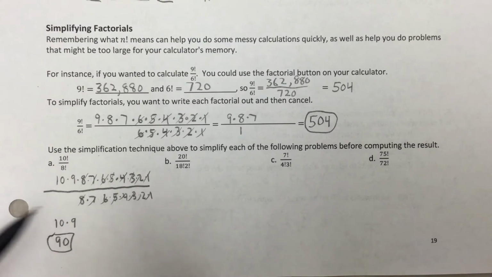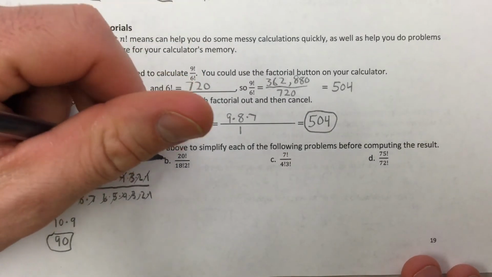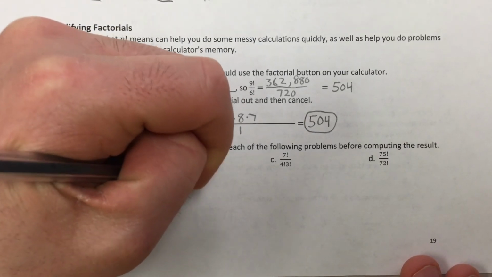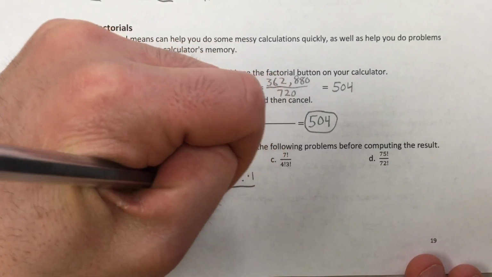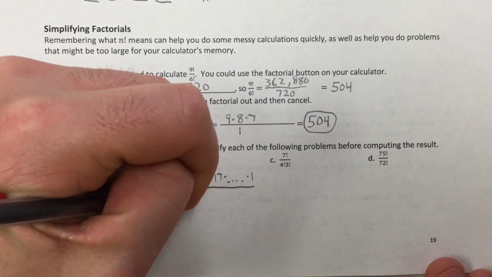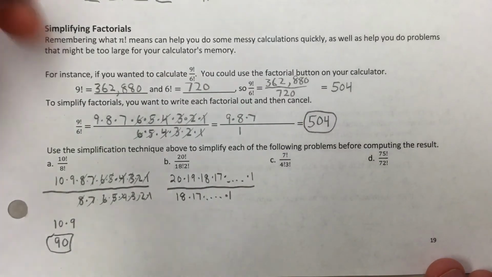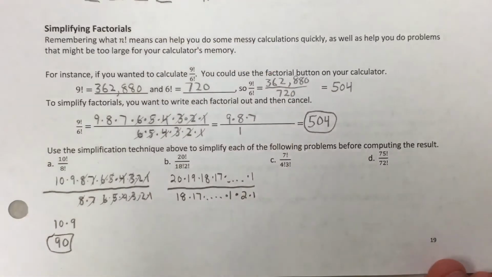Now, that was still a decent amount of writing. So the shortcut here we can do is, for B, we have 20 factorial. That'd be a lot of writing. So I'm going to write 20 times 19 times 18 times 17 times, all the way down to 1. So 18 factorial would be 18 times 17 times 16, 15, 14, all the way down to 1. Now we have times another 2 factorial. So I'm going to put times 2 times 1.